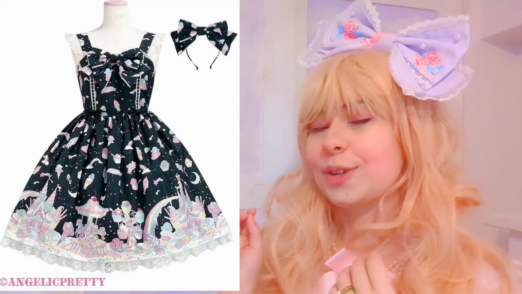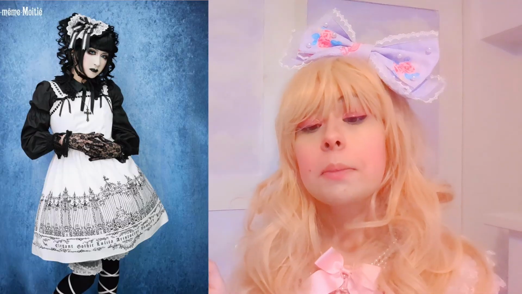All of these are just general guidelines. You can find Sweet Lolita dresses that are black. These are called bittersweet dresses. You can find Gothic dresses that are cream colored, but all of these are just general rules of the three main styles.